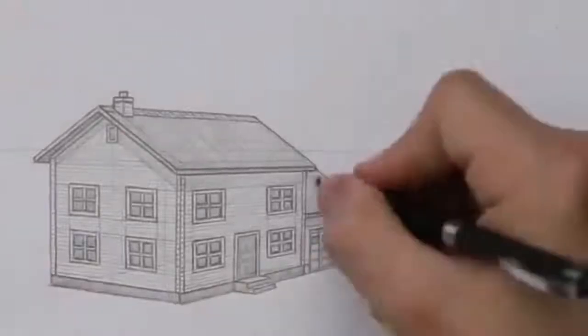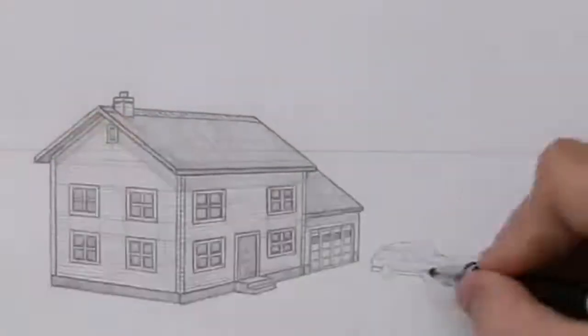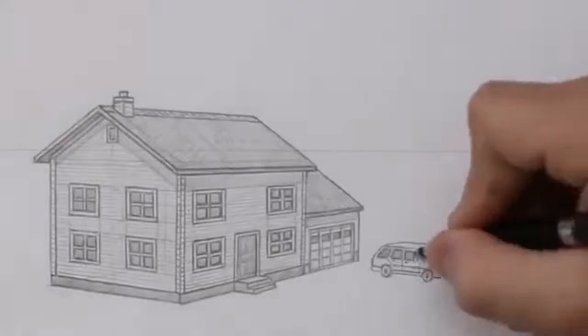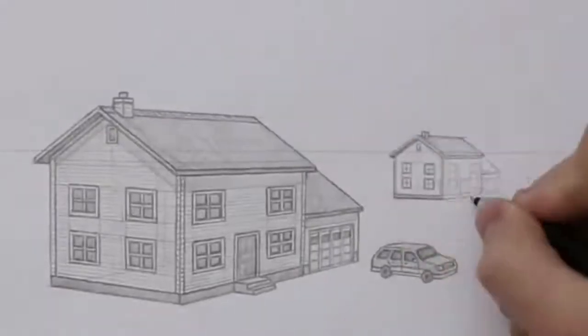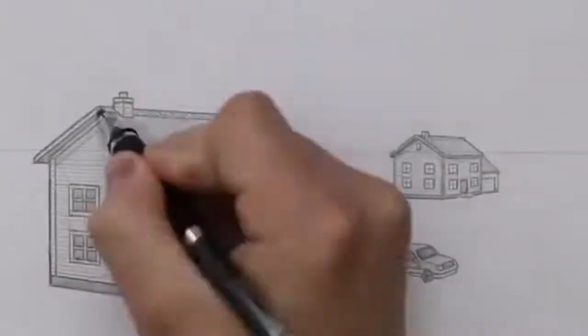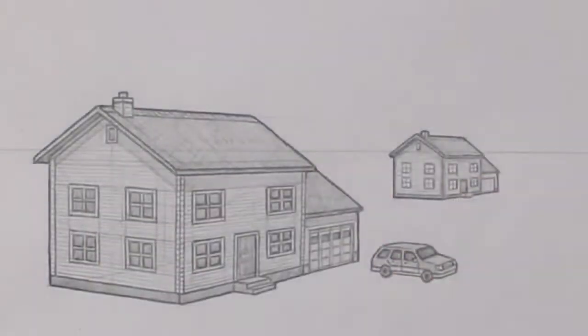If I was to draw another house further in the distance, I know that this would reduce in scale and appear a lot smaller. We will be taking a more in-depth look at how to accurately scale objects in perspective in a later video, but this was an example of how we should consider the dimensions of everything in our drawing if we want them to appear convincing.